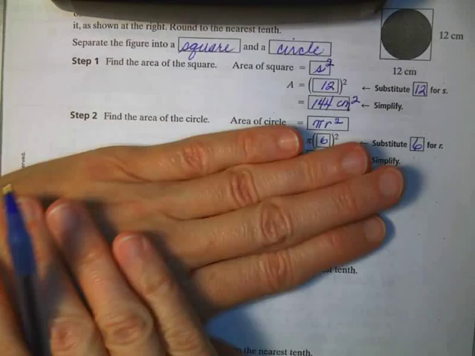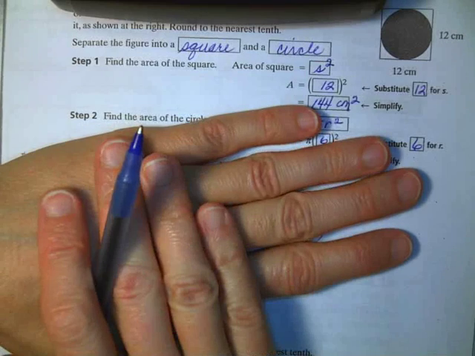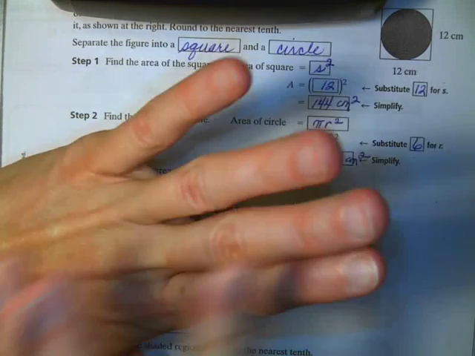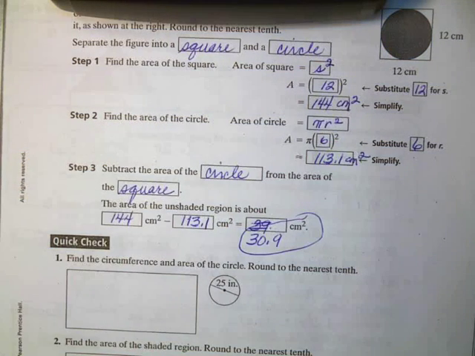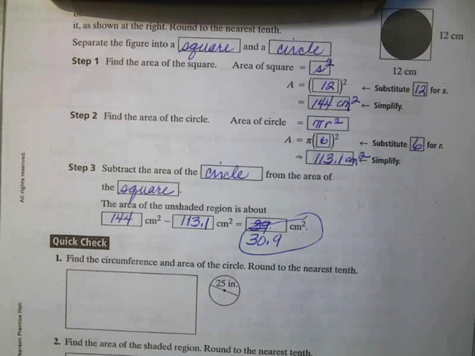I think of these as sort of a layering of a placemat and a plate. The plate covers up a certain amount of area. How much of the placemat is left showing? That kind of helped me get a visual of what I'm trying to do here.